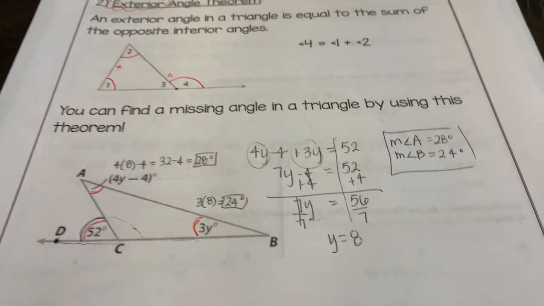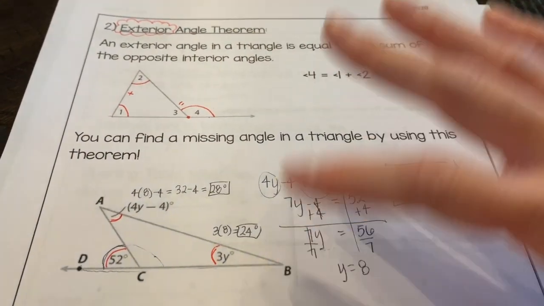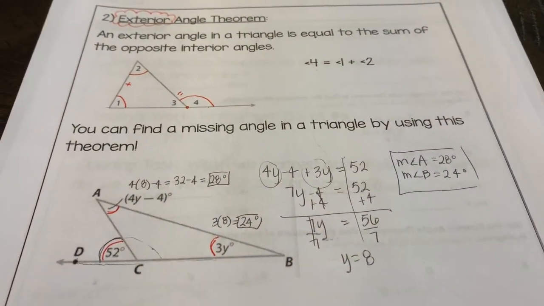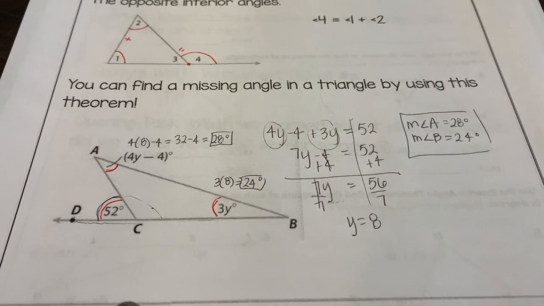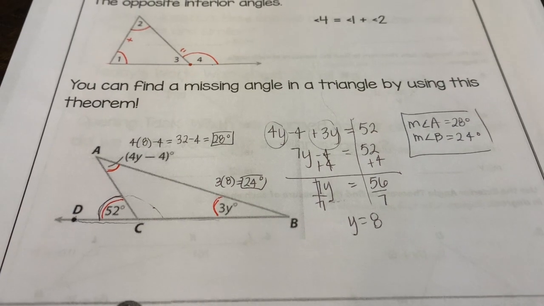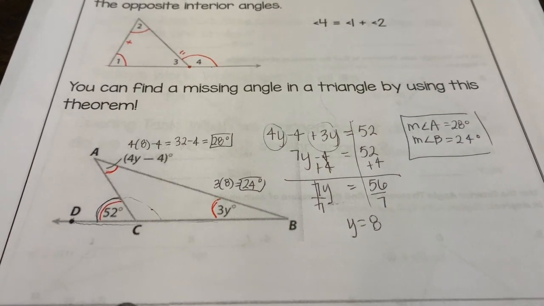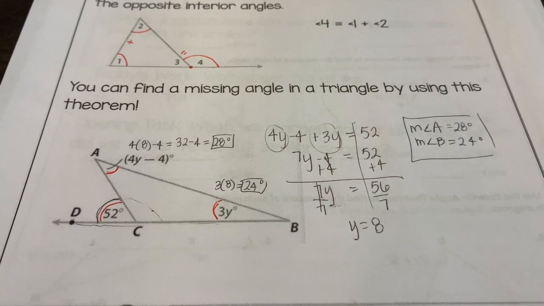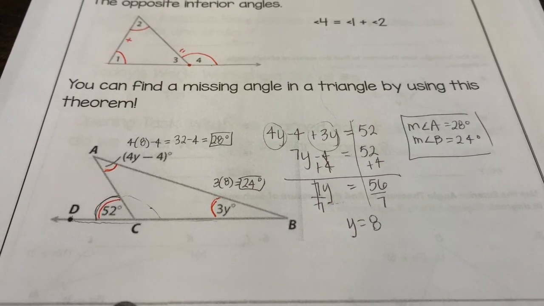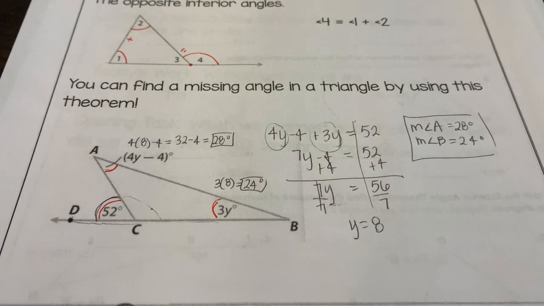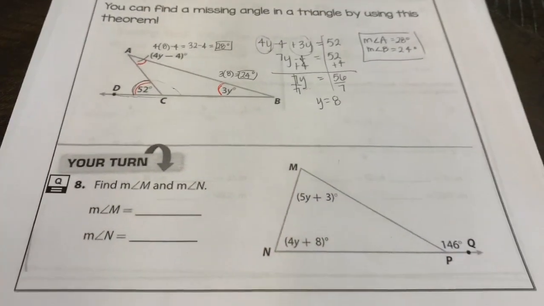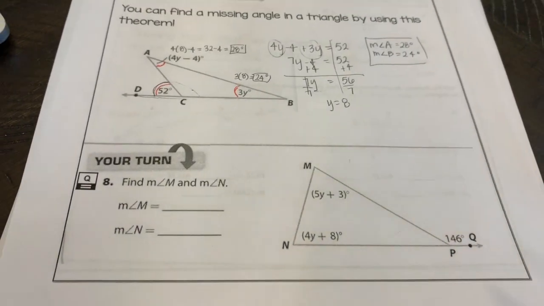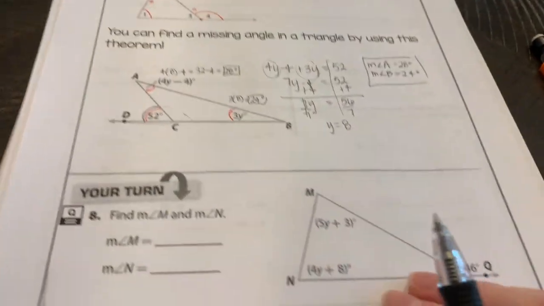Also, the other thing I was going to say is that these two theorems, the exterior angle theorem and the triangle sum theorem, you need to know those for geometry in high school as well, okay? And it will be assumed that you've learned it already, so make sure that you pay nice, close attention to this lesson. It's kind of a really important one, just like I told you about the parallel lines cut by transversals lesson, also super important for high school. Okay. So we're going to do the your turn together because I did include a bunch of practice problems for you guys to do. So we'll do this one together.